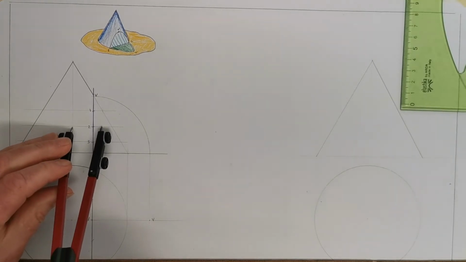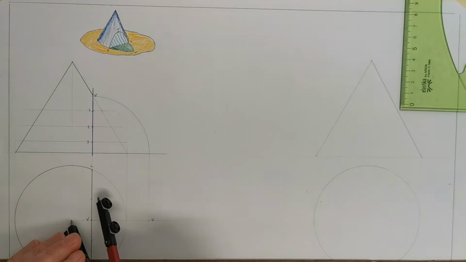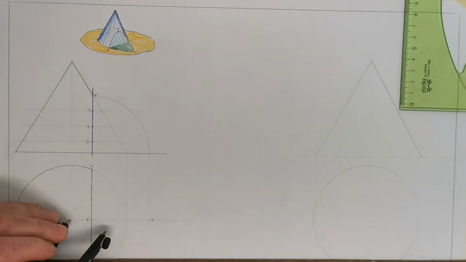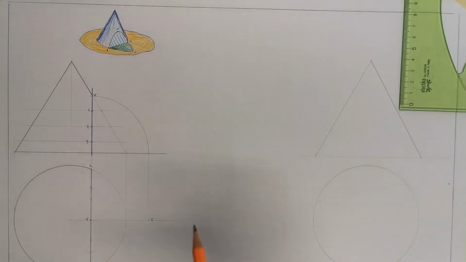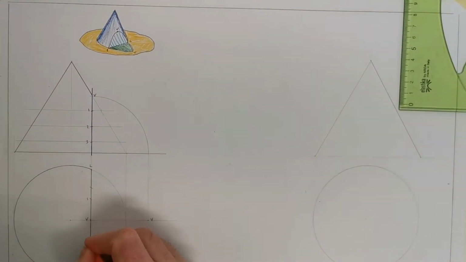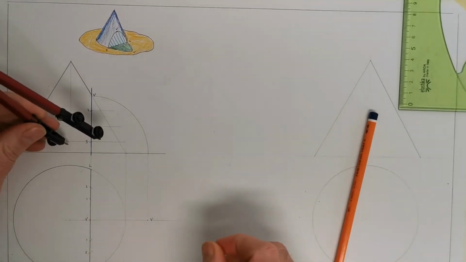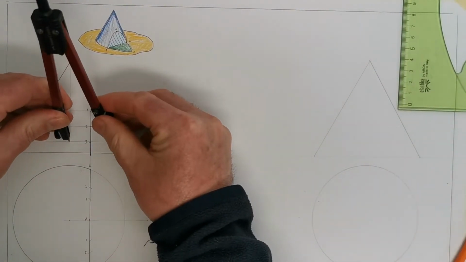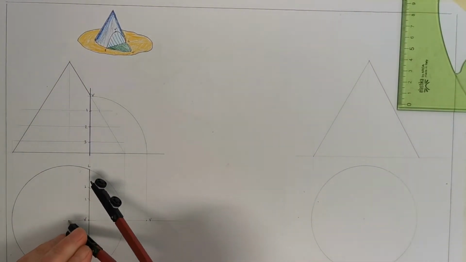So they're the point 1s. These are the point 2s. I'll just number these as I go. So they're both point 1s. These are both point 2s. And finally, the circle at this height would be there for the point 3s.